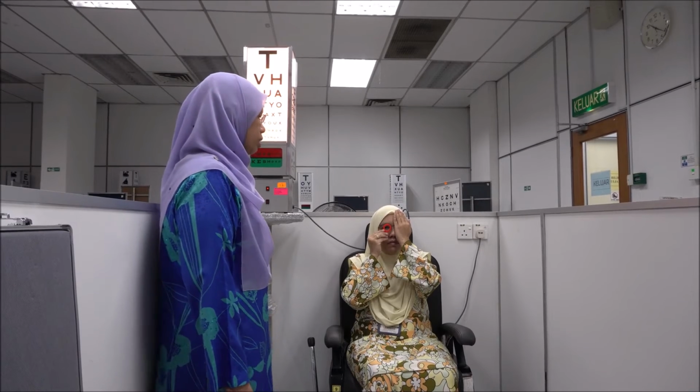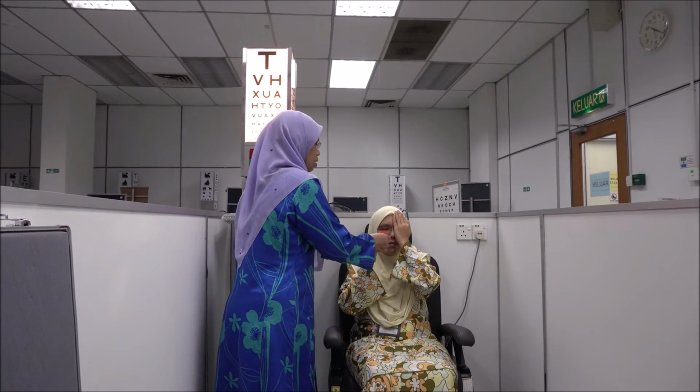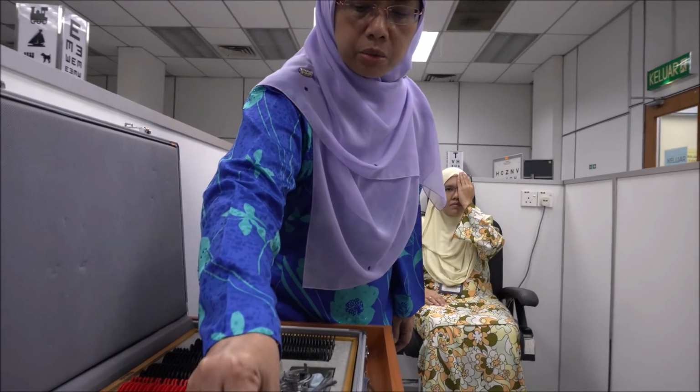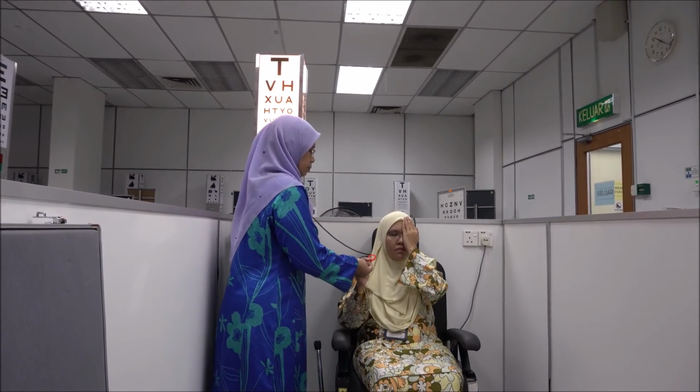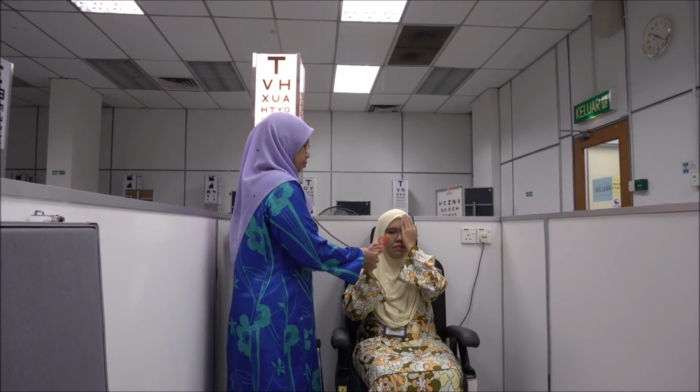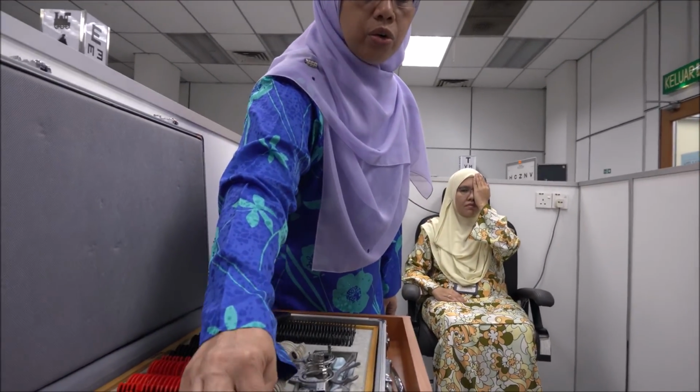Once you've recorded the visual acuity, you remove the lens and start taking the next power, which is ±2, and repeat the whole procedure again. So you only take visual acuity of one eye for both minus and plus sphere lenses.